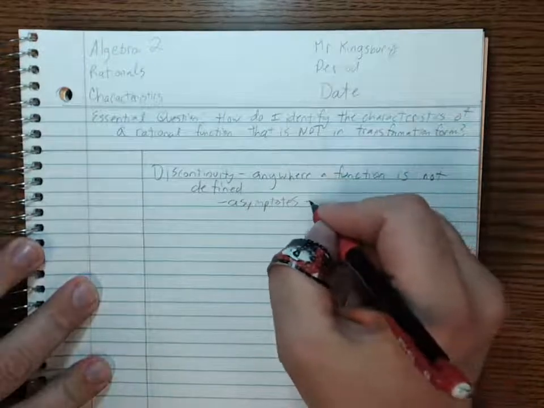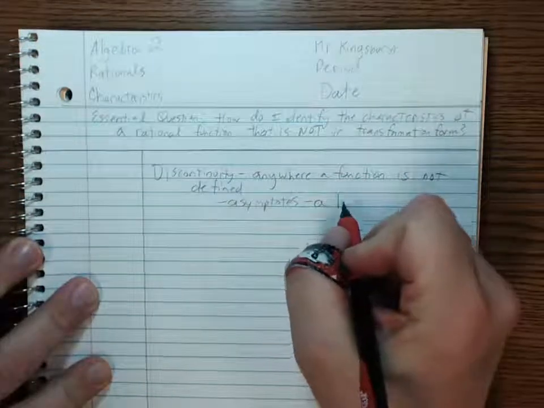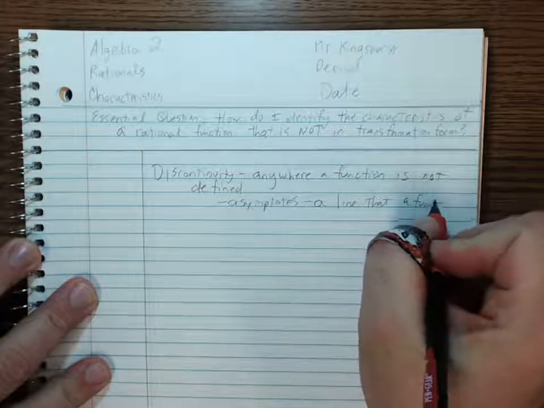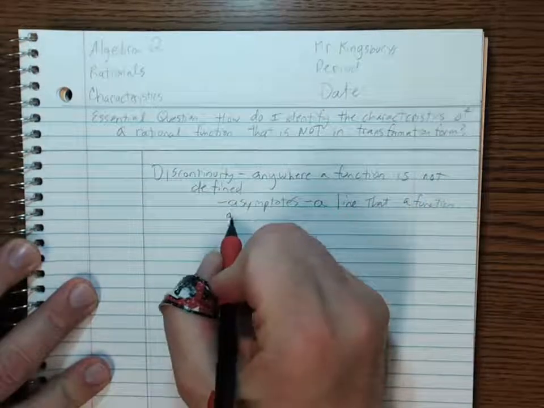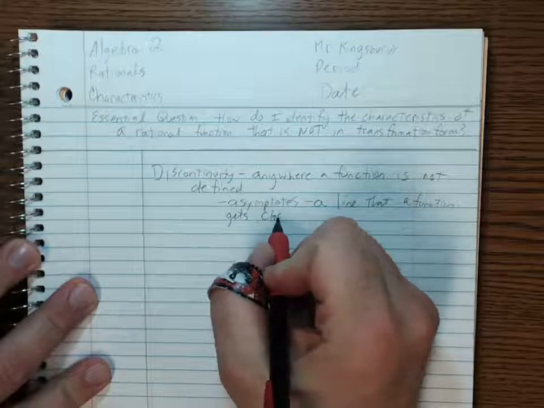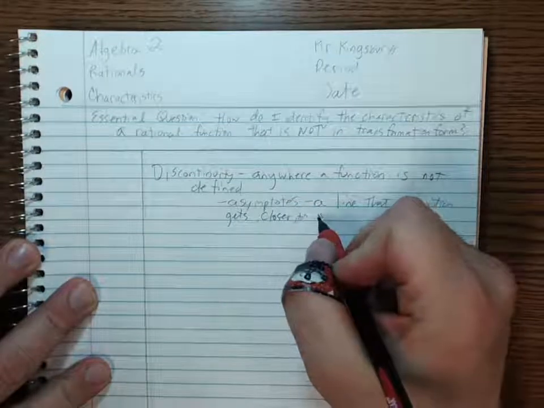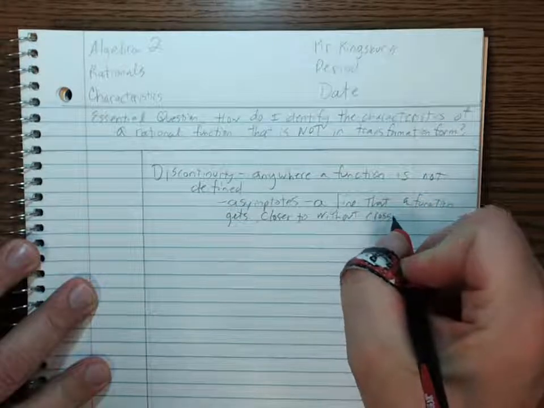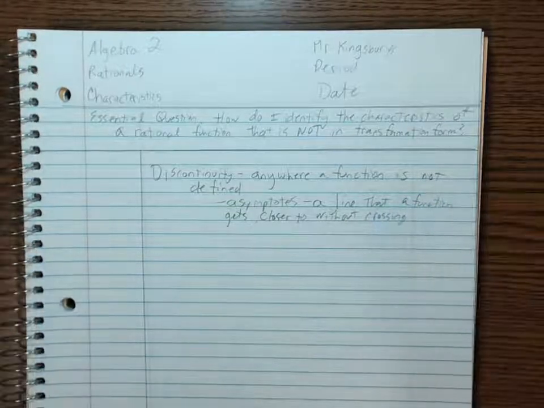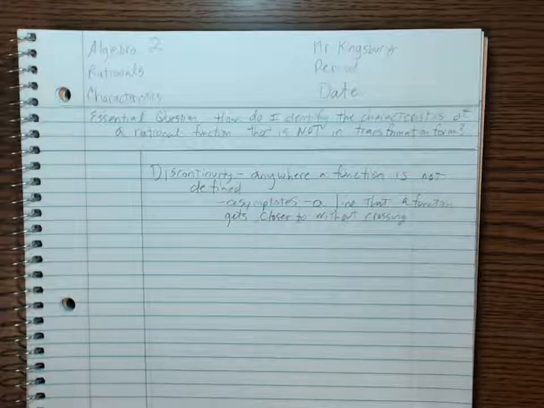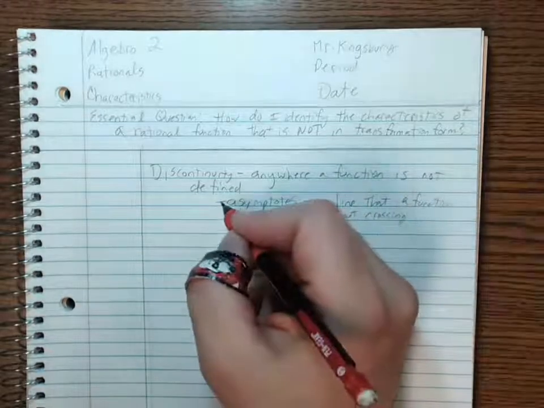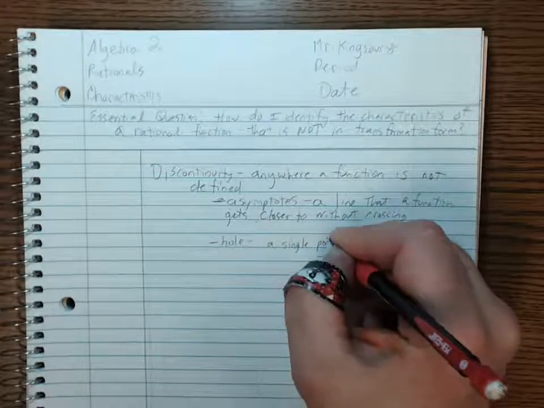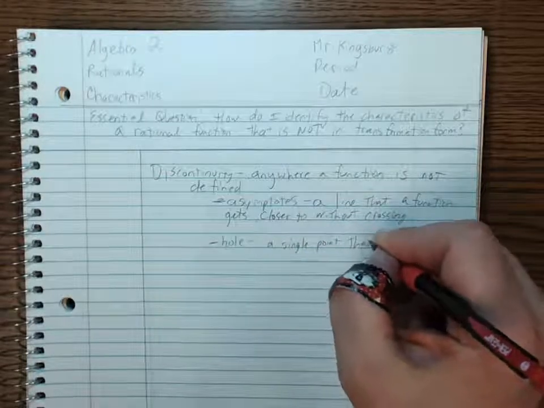So an asymptote is a line that a function gets closer to without ever crossing. That area is undefined; the function is not defined for that x value. A hole, on the other hand, is a single point that is undefined.